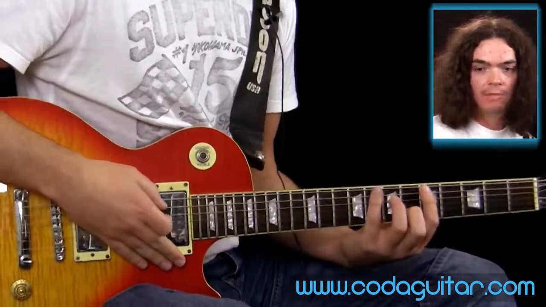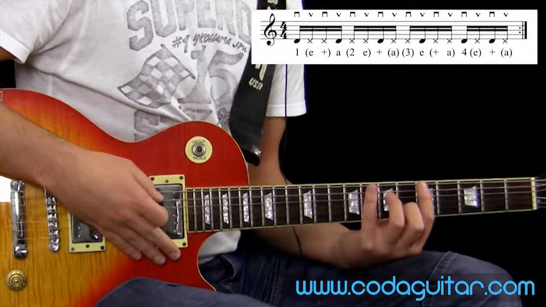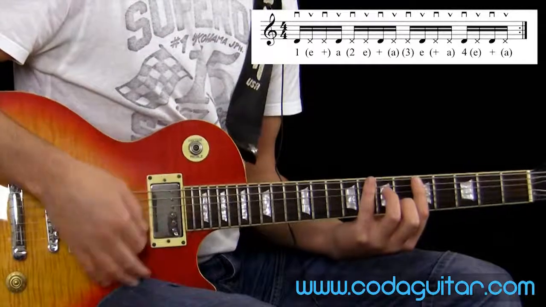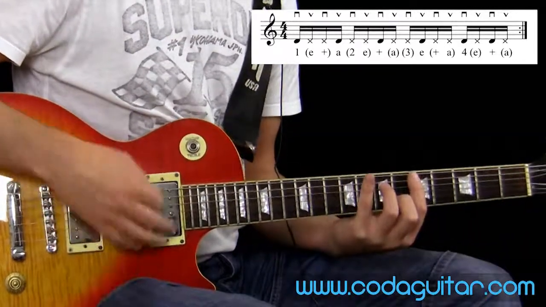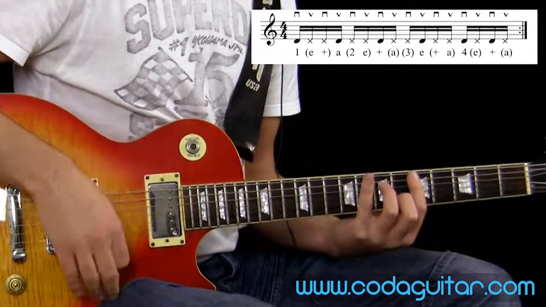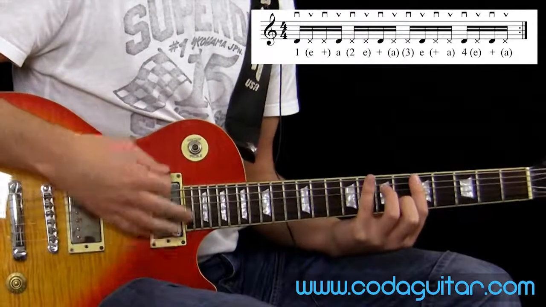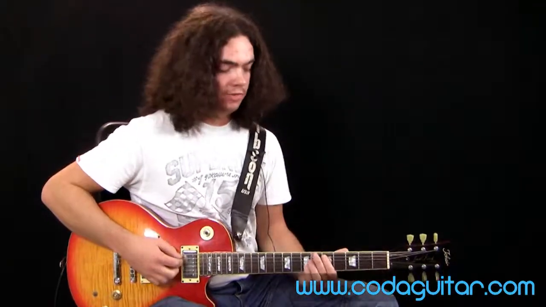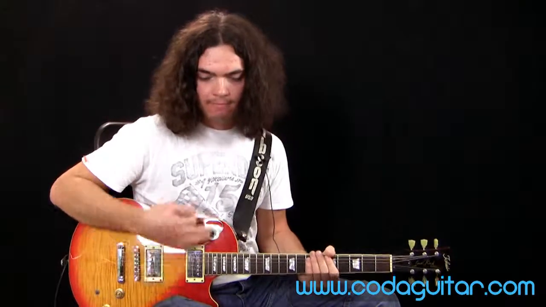So I'll give you a count in there. 1, 2, 3, 4. And hopefully you get the hang of that, but if you are struggling with it, you can use a free metronome on the website, slow it down a little bit and really get the hang of those up-down strokes on the 16th notes and picking out the right one.